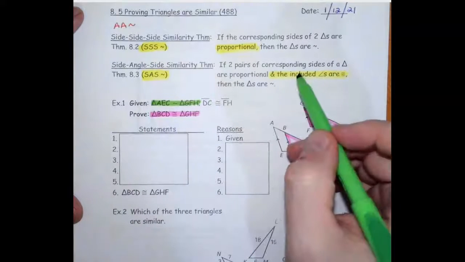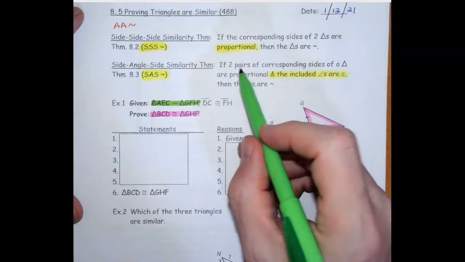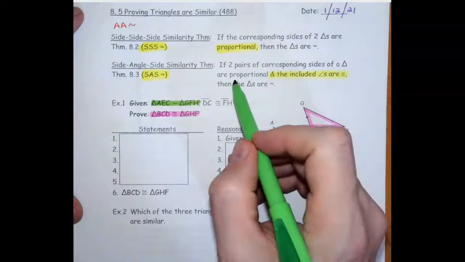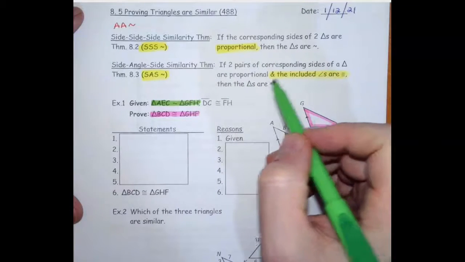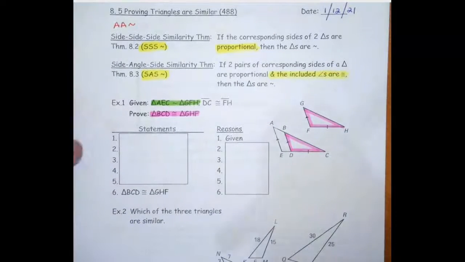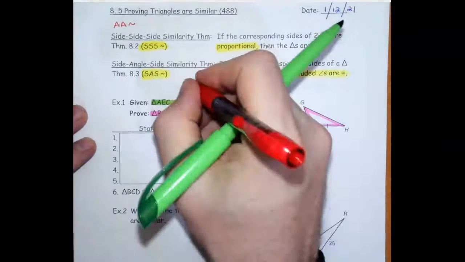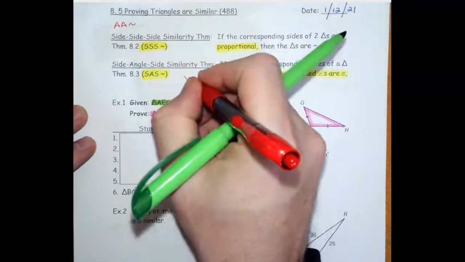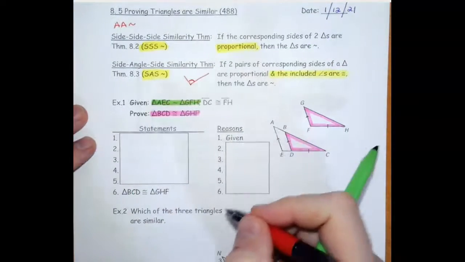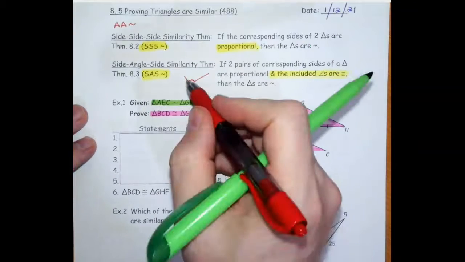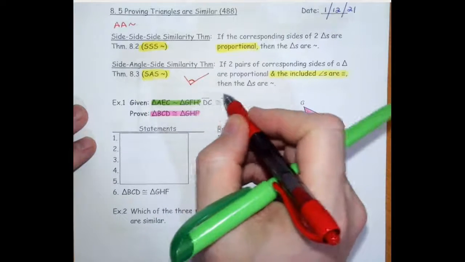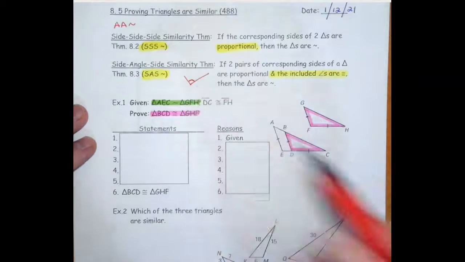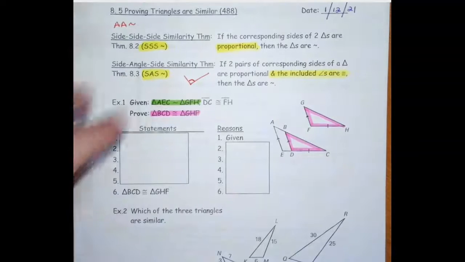And here, if we have two corresponding sides proportional, and the included angle, so that would be two sides and then this angle in between the two sides. So these two sides are proportional to two sides in another triangle, and the angle between them is congruent. And that's side-angle-side similarity.